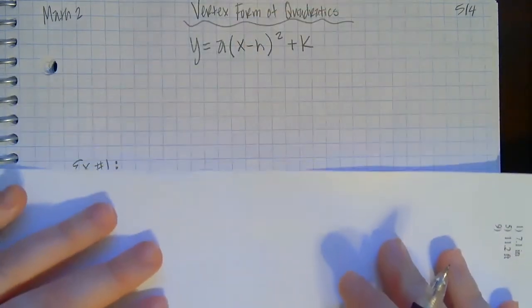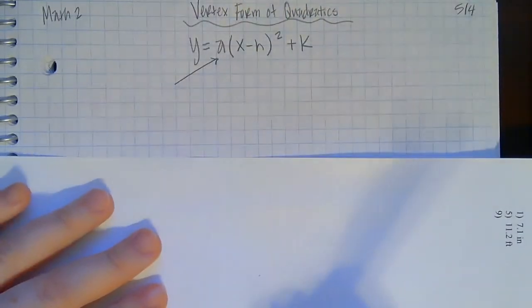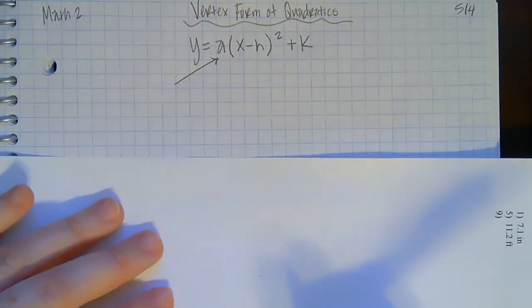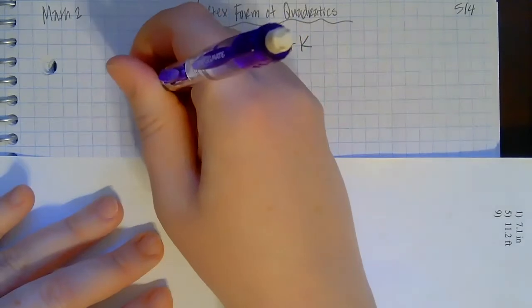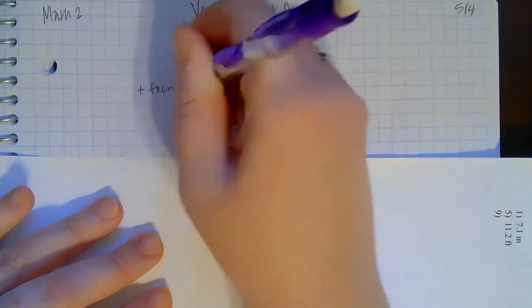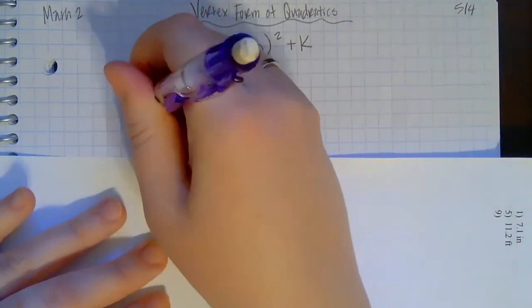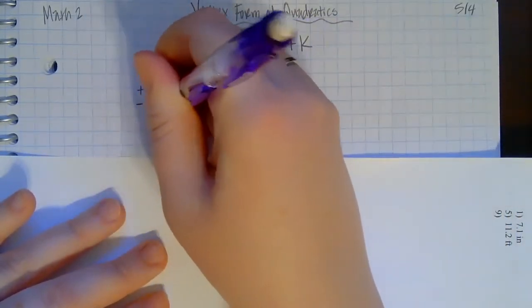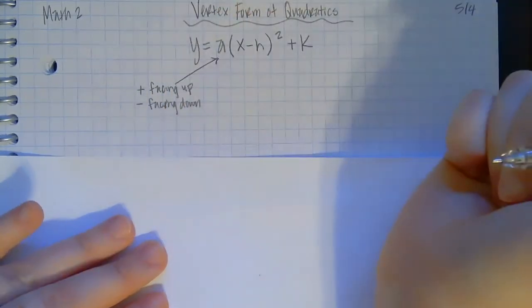So a couple of things. The a value tells me whether it's facing up or down, okay? So if my a value is positive, then my parabola is going to be facing up. If my a value is negative, then it's going to be facing down, right?